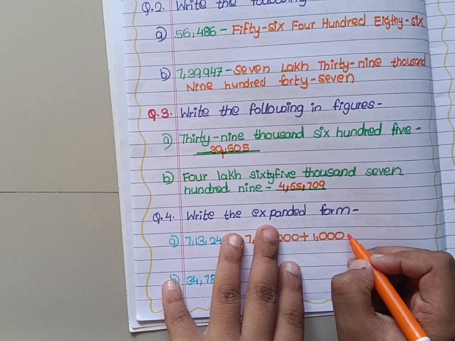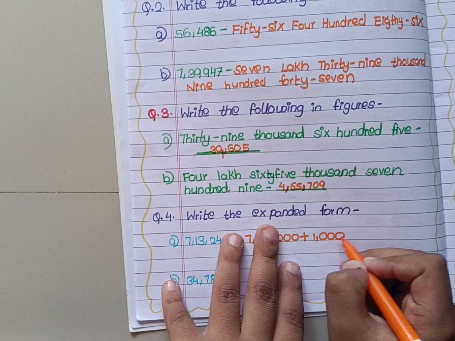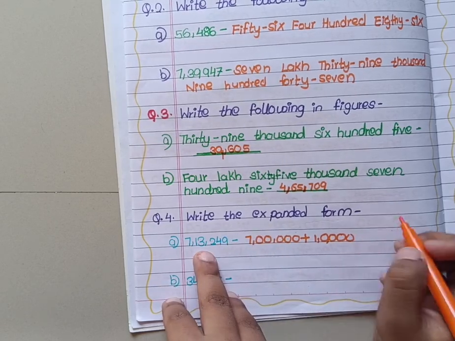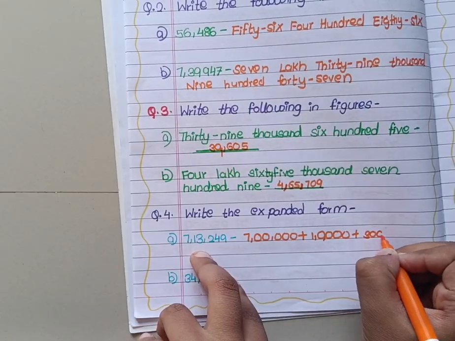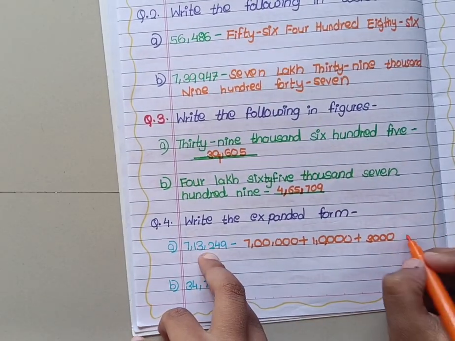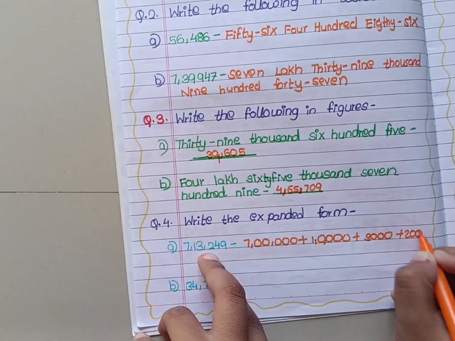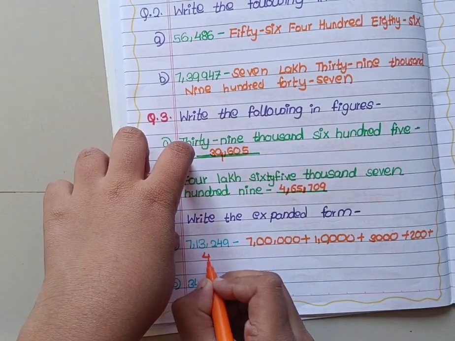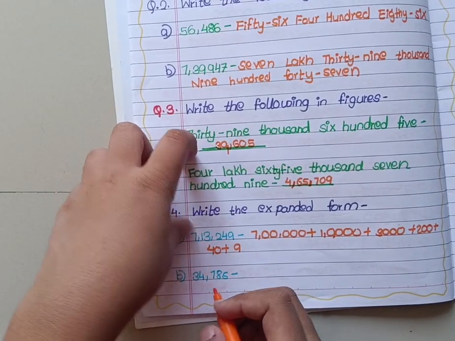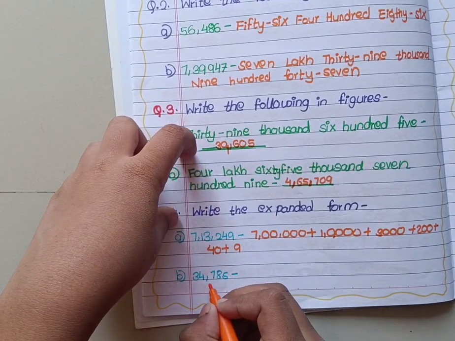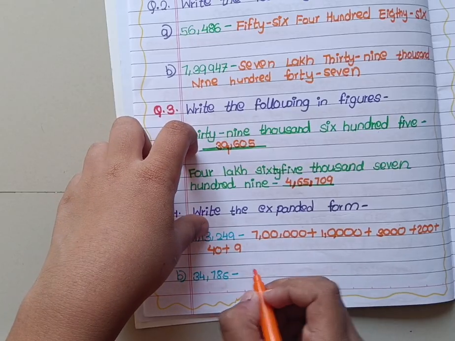Okay, and like this. Okay, how are we gonna write this? It is 3, so we can write here 3,000. Next is 200 plus 40 plus 9. Okay, now let's move on to the next. What does it say? 34,789. So how are we gonna write?